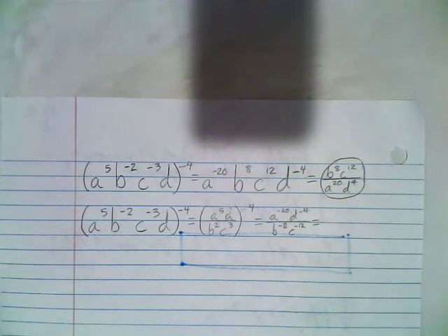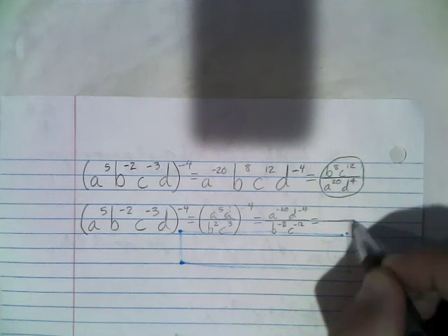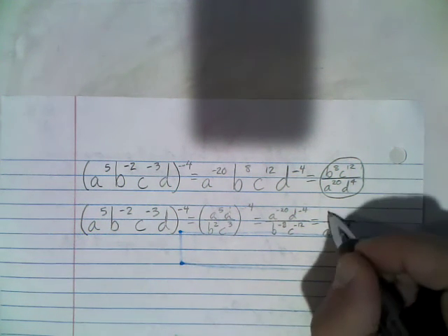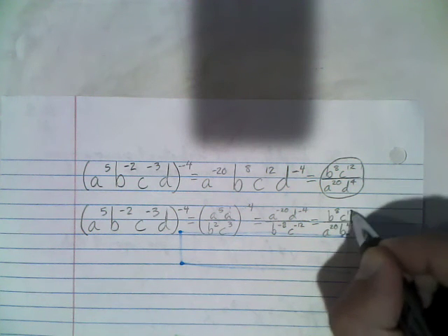Well, now everything has a negative exponent, so just move everything. So if we switch everything around, I'm now going to have a to the 20th, d to the 4th on the bottom. I'll have b to the 8th, c to the 12th up top. And if you compare the two answers, we got the same thing, which of course we should.